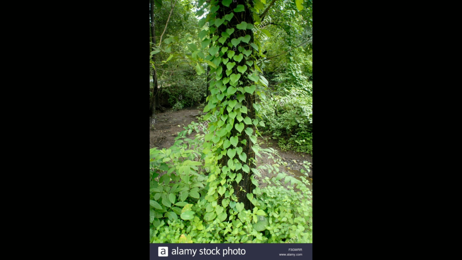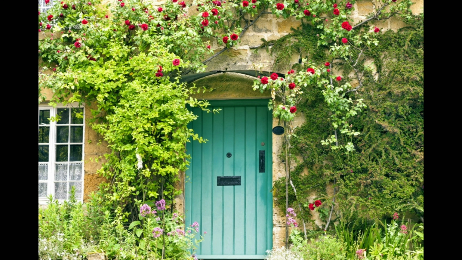Few more things you have to find out about these categories or features of creepers. Next is climbers. Climbers are the plants which have special structures like tendrils with which they twine to any support to grow vertically along the support. I repeat again, climbers have special structures like tendrils with which they twine to any support.